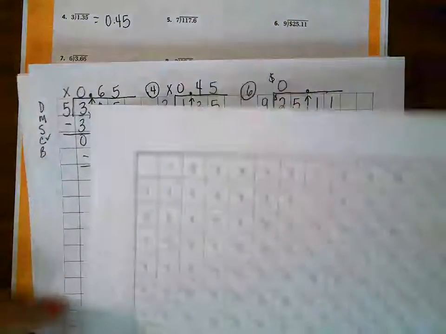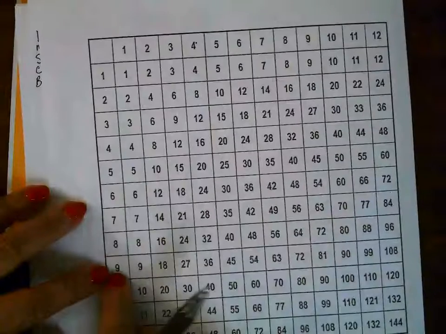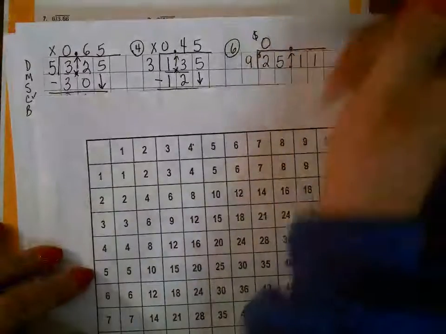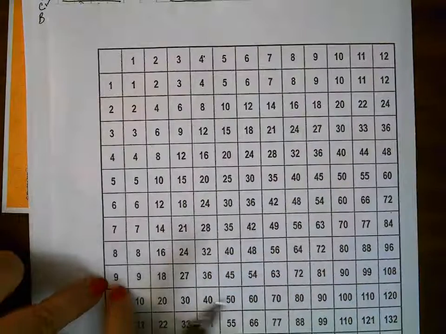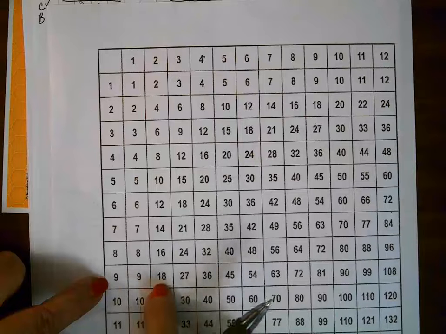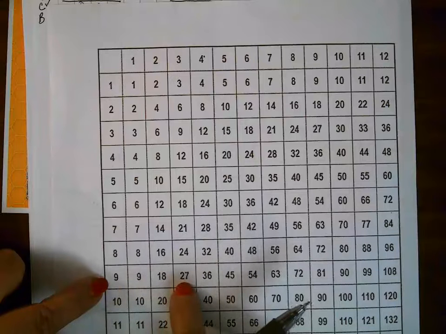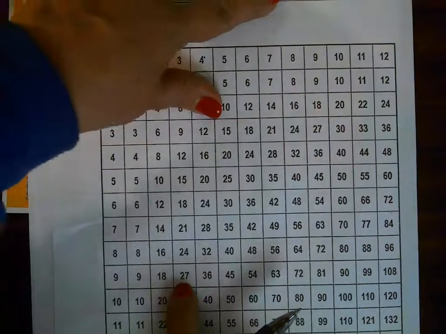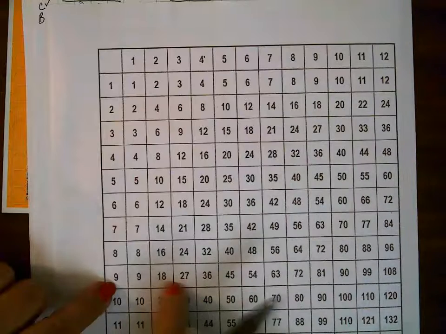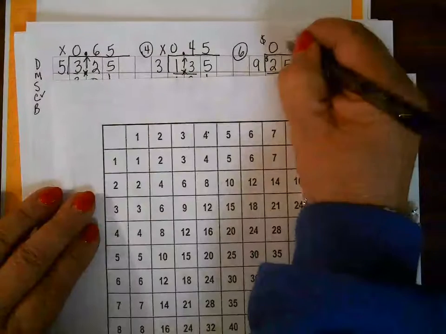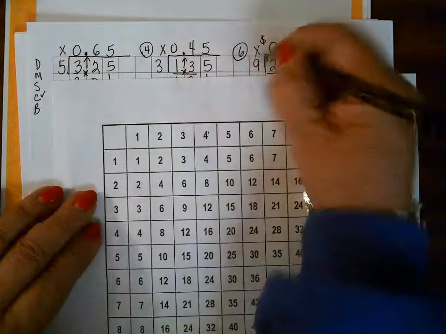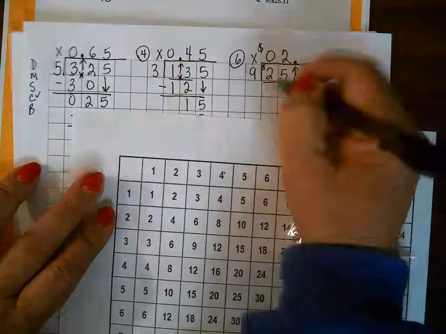So I'm going to come over here to my 9s, and this is where I'm going to be working from. 9 can go into 25, so I need to see how close I can get to 25 without going over. There's 1 group of 9, 2 groups of 9, well, 3 groups. That's too big. I have to be at 25 or less. So I'm going to come back over, and it's 2 groups. So 2 times 9 equals 18.